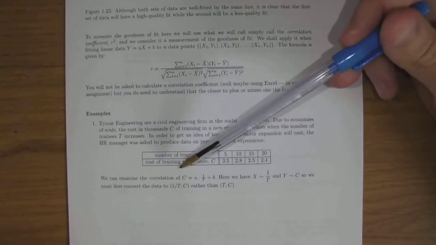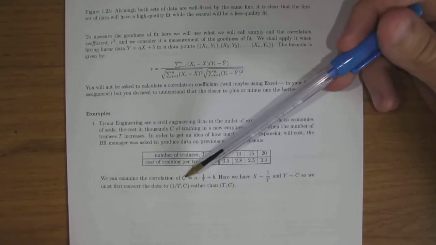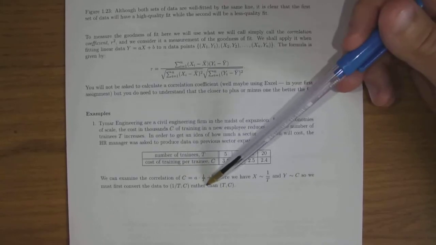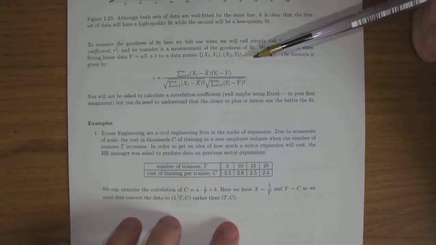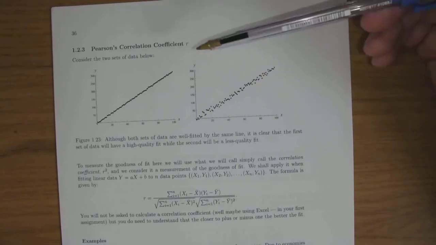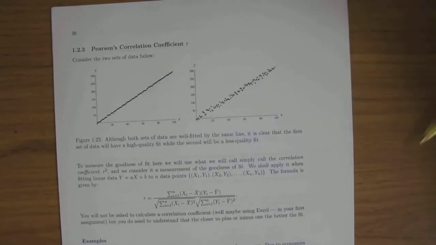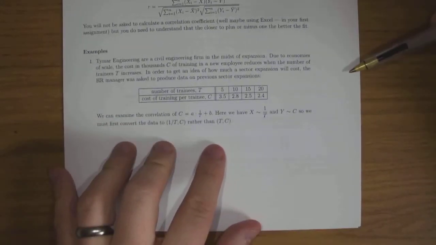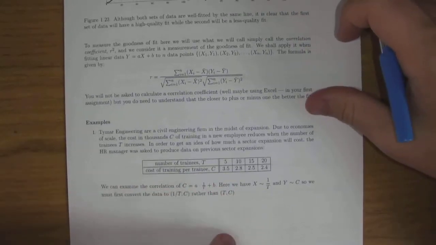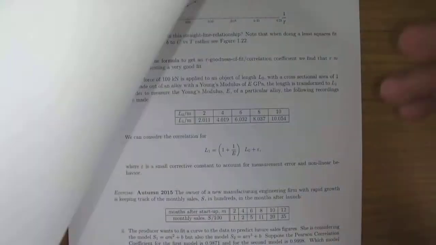So we can examine the correlation of this. This is the correlation of C versus 1 over T. So essentially what you'd be doing here is plotting C versus 1 over T and seeing how much of a straight line it is. Okay, so is there a question here?